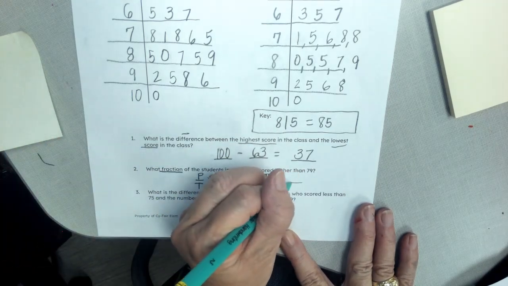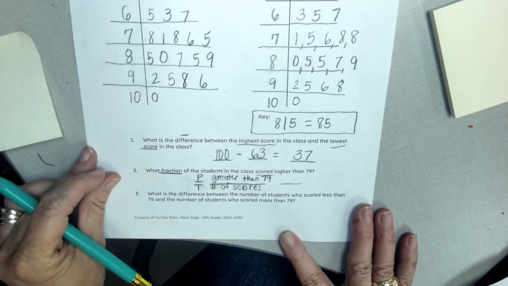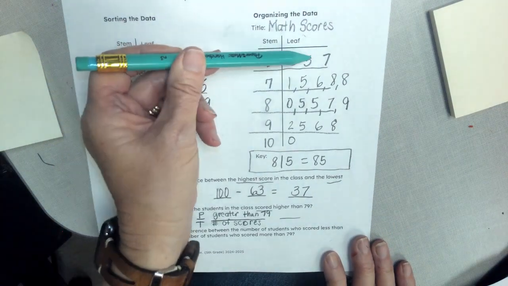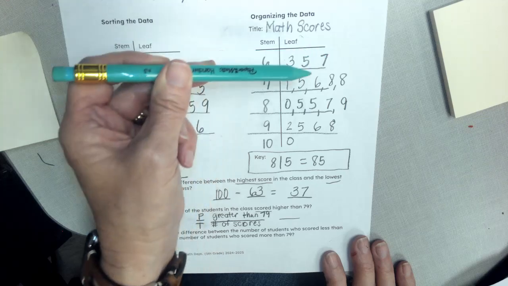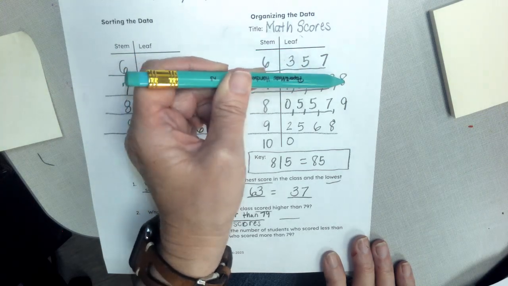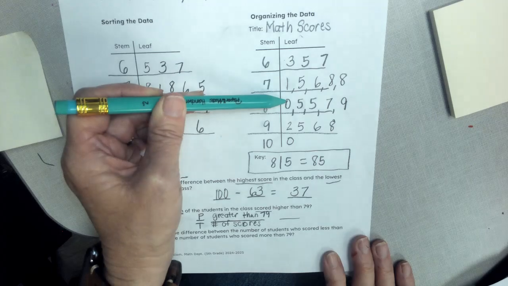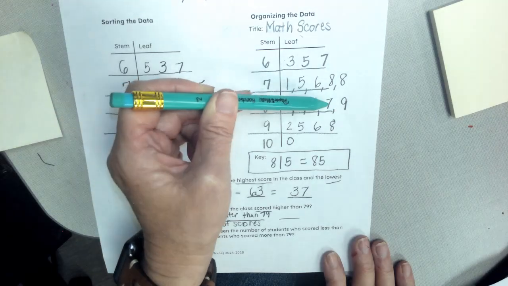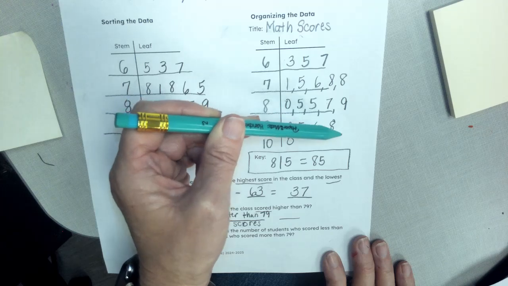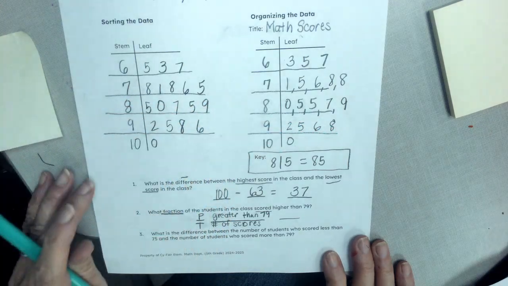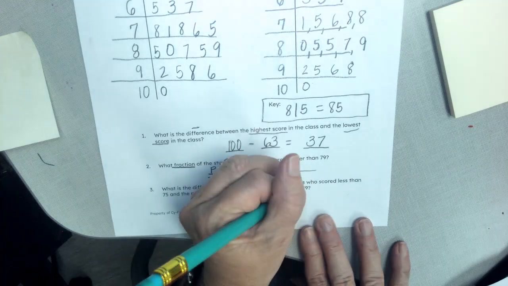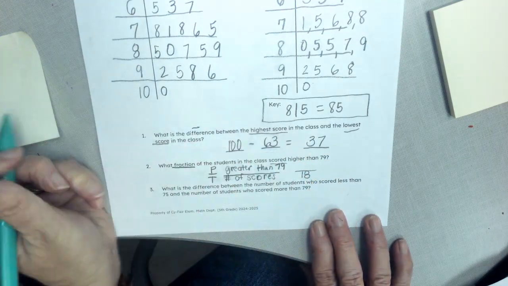So now I have to go through and count all the scores. Let's count them together. There was 1, 2, 3, 4, 5, 6, 7, 8, 9, 10, 11, 12, 13, 14, 15, 16, 17, 18. How many total scores were represented? 18. 18 is my total.